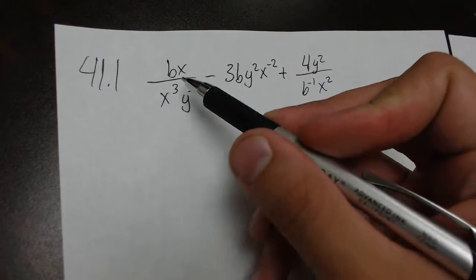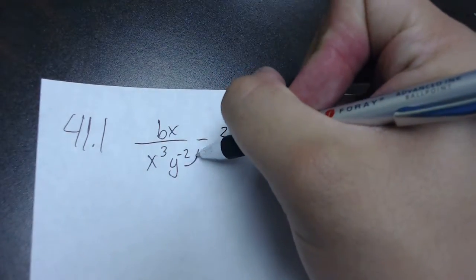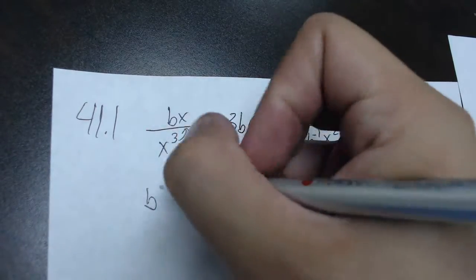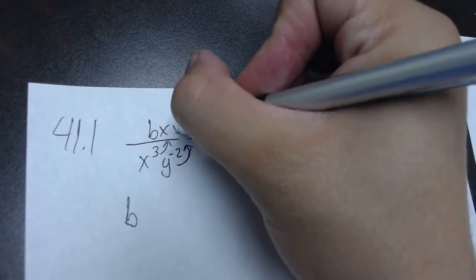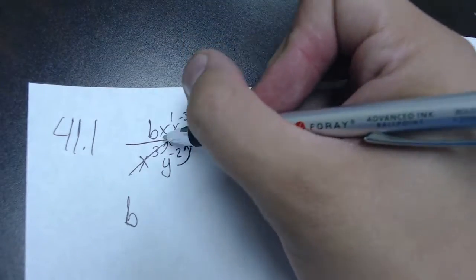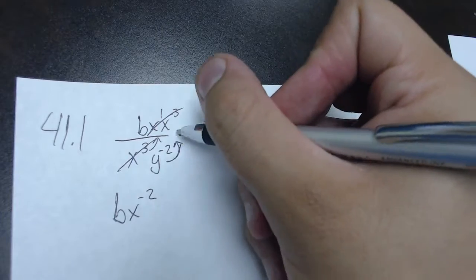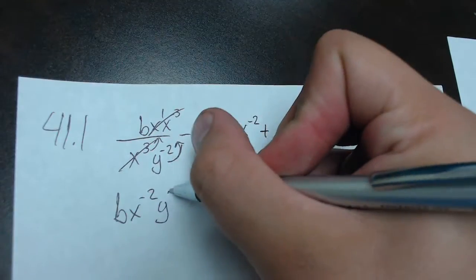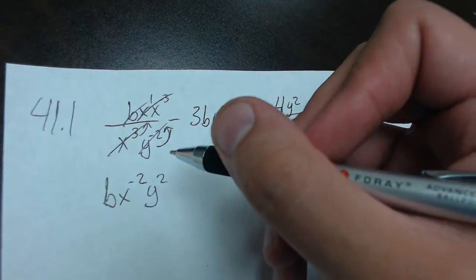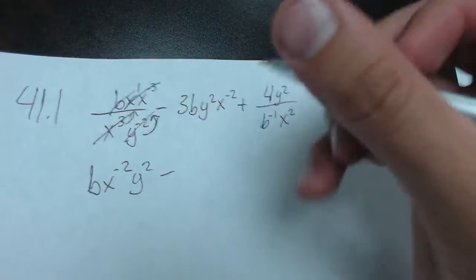So this first term, I'm going to rewrite by moving the y up and the x up. That gives me b. When I move the x up, it becomes x to the negative 3. X positive 1 and x negative 3 combine to become x to the negative 2. This y to the negative 2 goes up and becomes a positive y squared. And then b is already down there. So the first term is b x to the negative 2, y squared. I'm going to copy my minus sign.